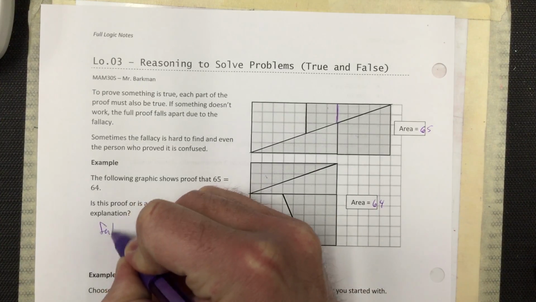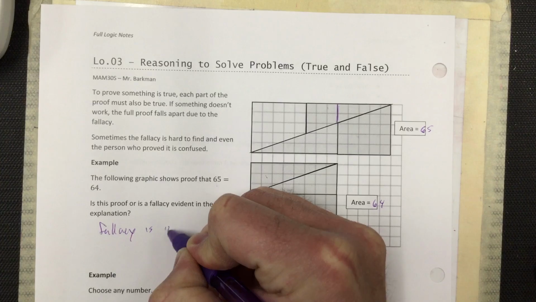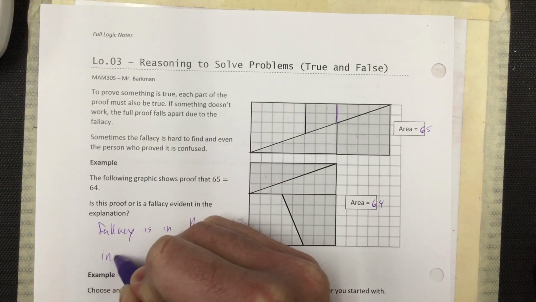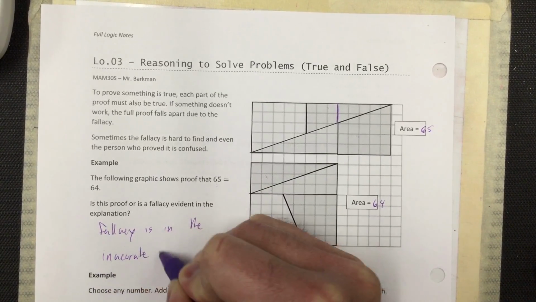So the fallacy is in the inaccurate drawing.